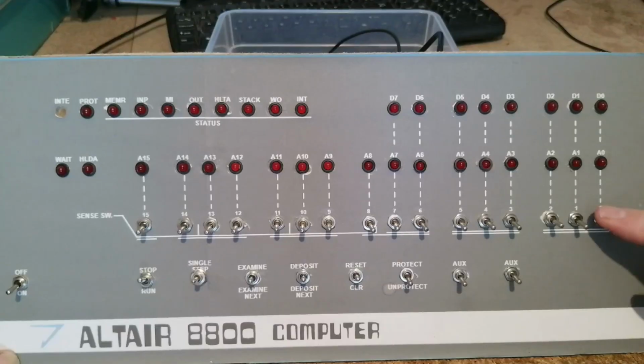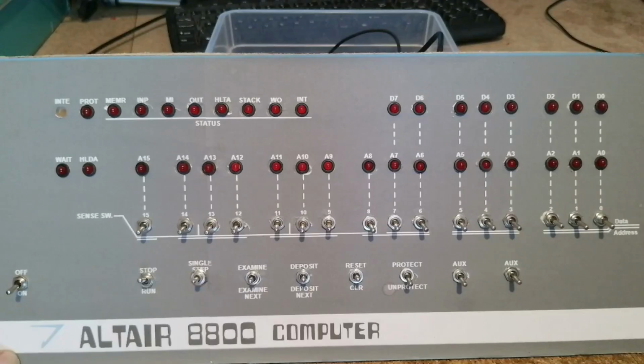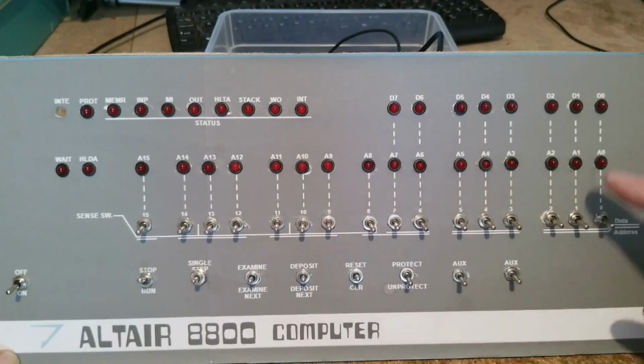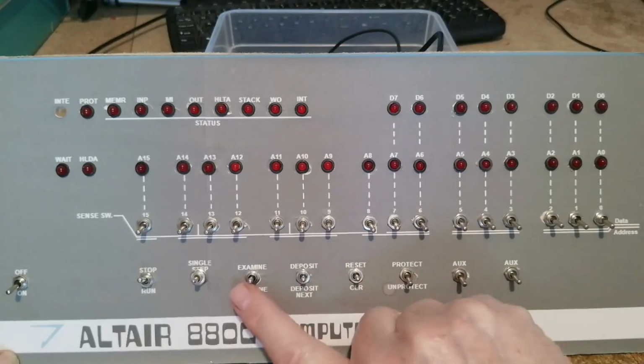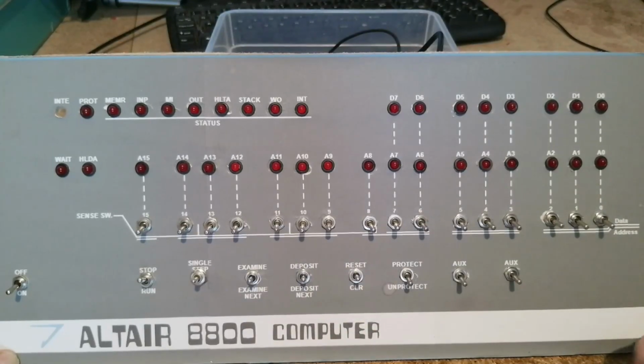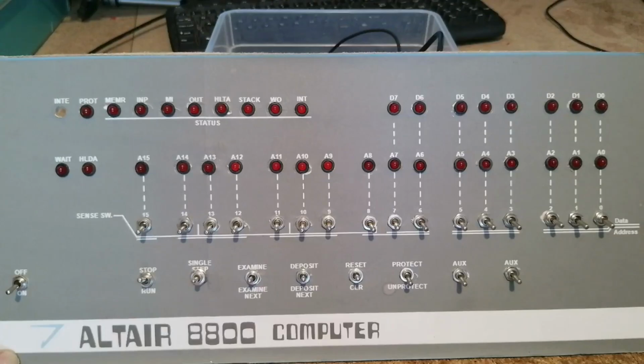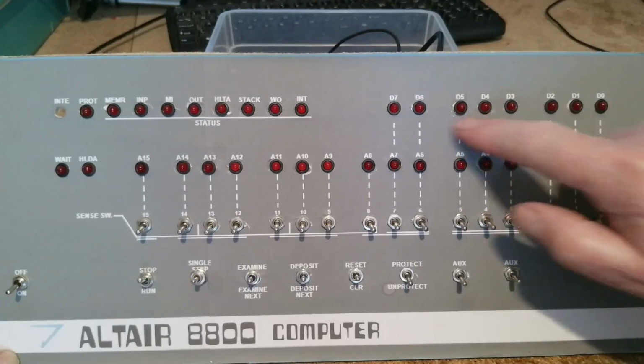However, let's take address 0, and I want to write a byte into these LEDs. Now, having set that up, I then click the examine button. That will show the contents of that memory location on these LEDs on the top.